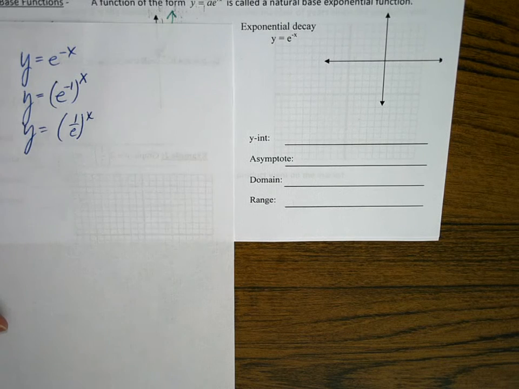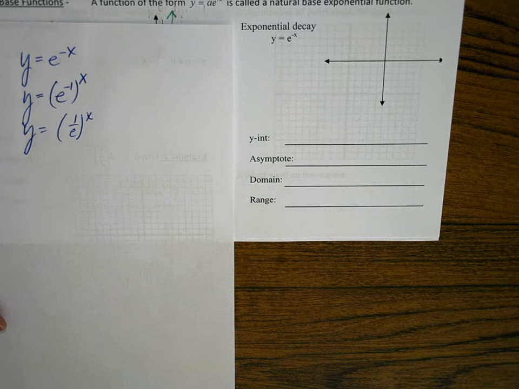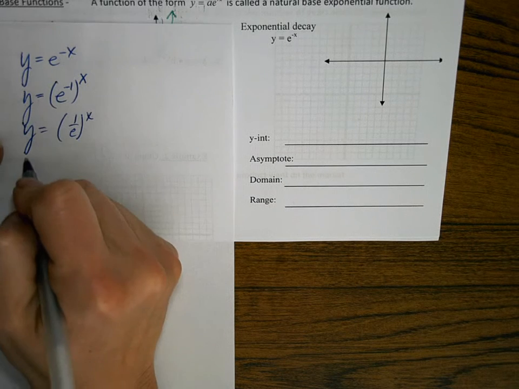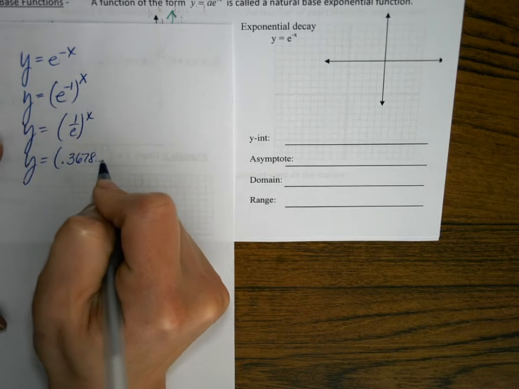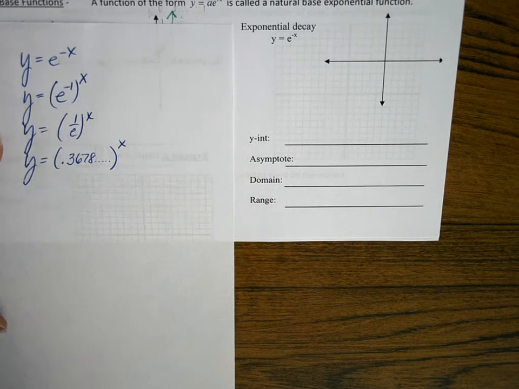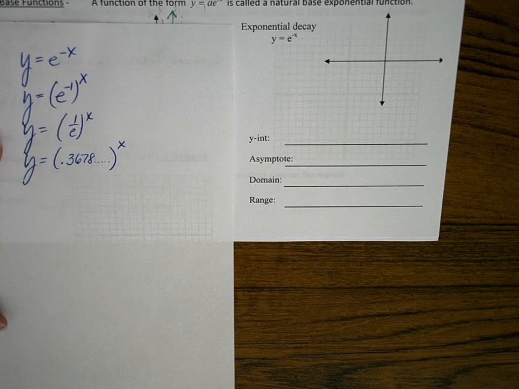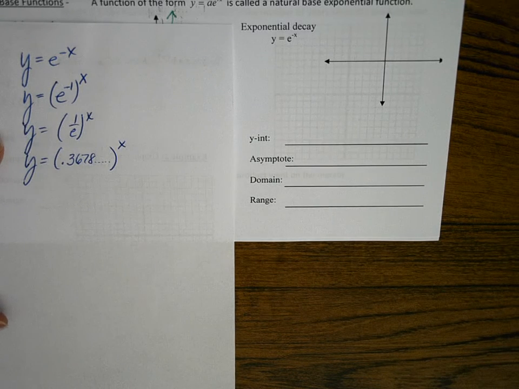All right, do yourself a favor very quickly. What is 1 divided by e? Very quickly, we're going to get a cruddy decimal, I realize that, but what is 1 divided by e approximately? About 0.3678 to the x power. Now, what does that tell me?